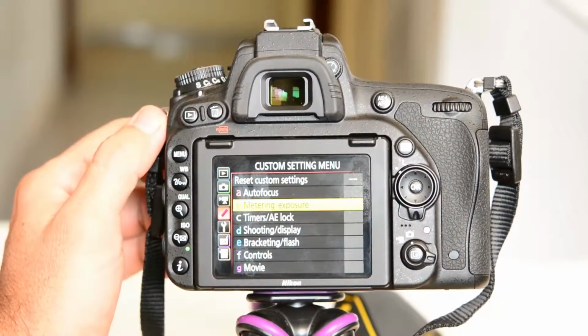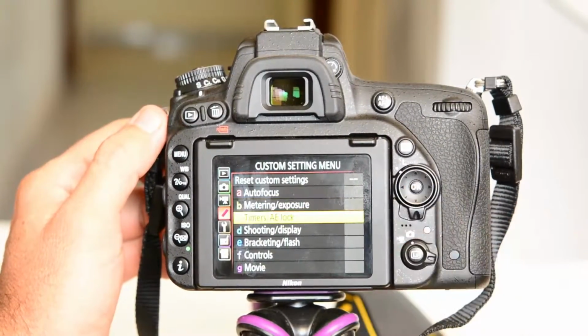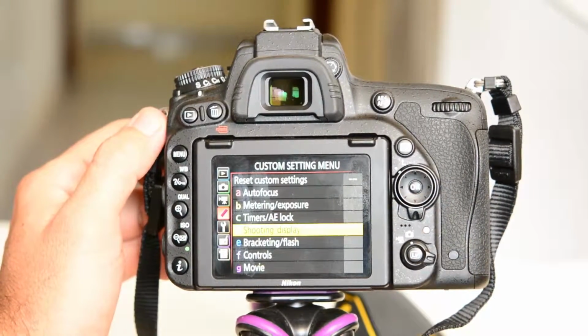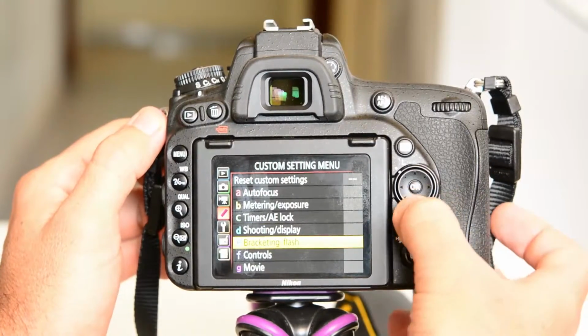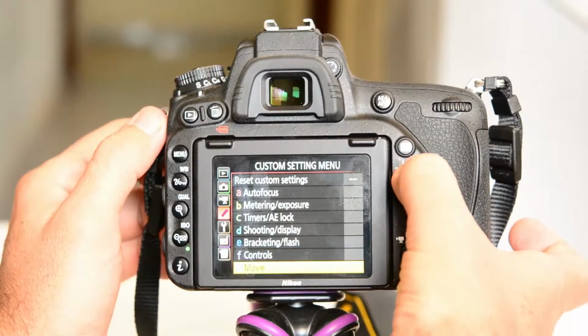Section A, which is autofocus, B, metering and exposure, C, timers and AE lock, D, shooting and display, E, bracketing and flash, F, controls, and G, movie. I don't want this video to be longer than 15 minutes. That's why I think it's worthwhile dividing the videos according to these sections.